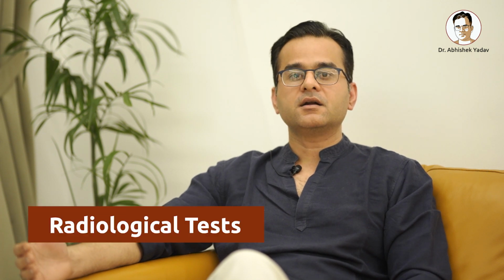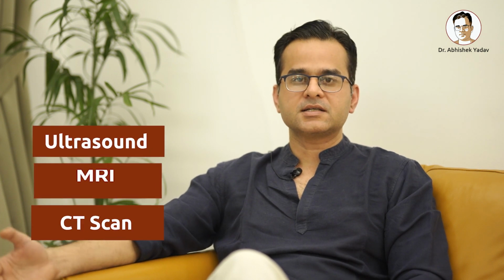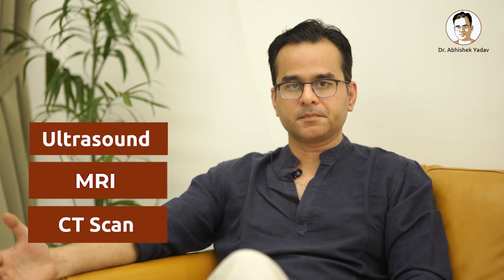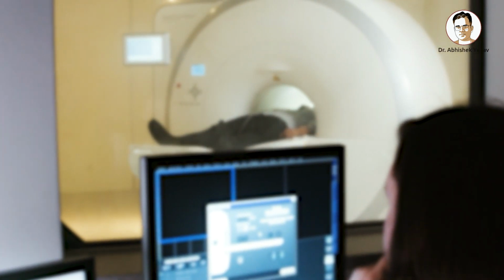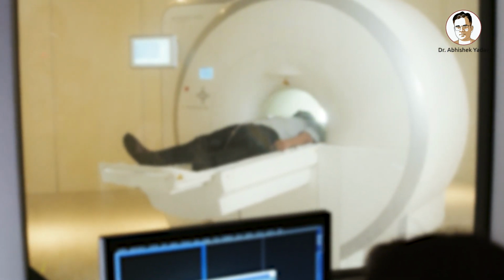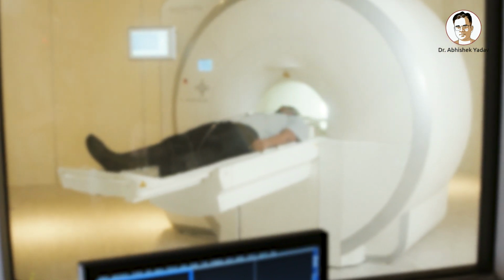The other common tests which are done to diagnose liver disease are the radiological tests. The common radiological tests that are performed are ultrasound, CT scan and MRI of the liver. Now these tests basically tell you two things. One, they tell you about the quality of the liver, as in, is there an excess amount of fat inside the liver or an excess amount of fibrous tissue inside the liver.